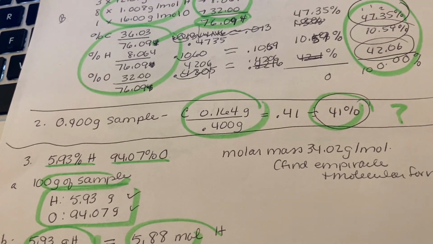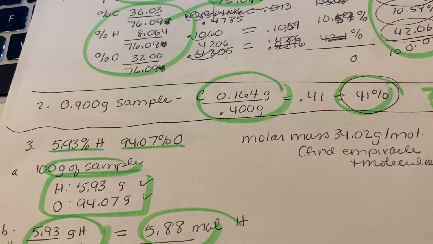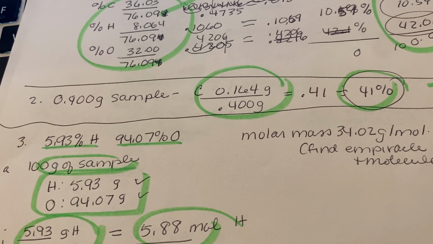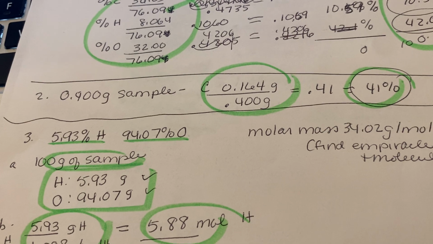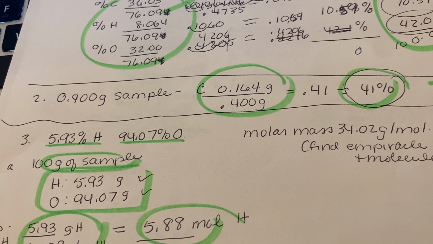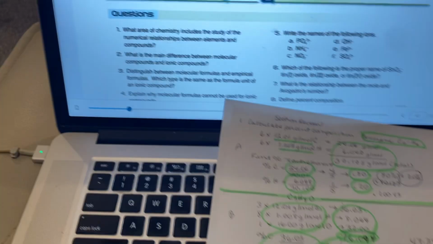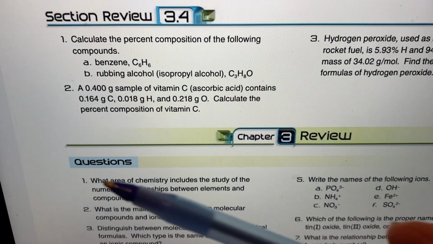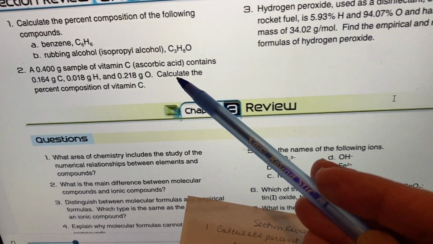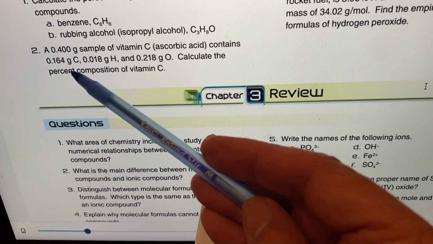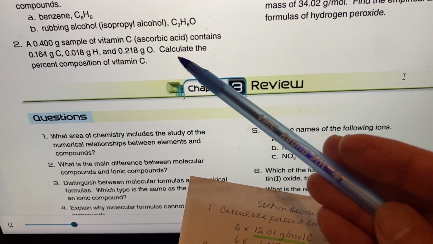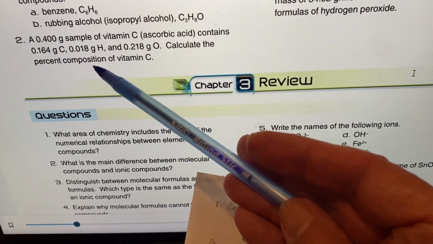You kind of got the gist of it anyway. Number 2 says if you have a sample of vitamin C, ascorbic acid, that contains this many grams, this many grams, this many, calculate the percent. So this is pretty easy.